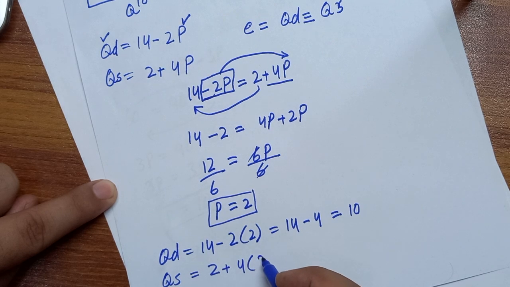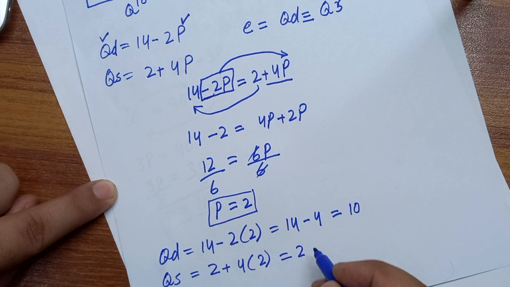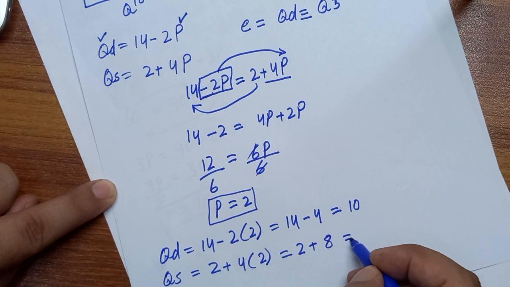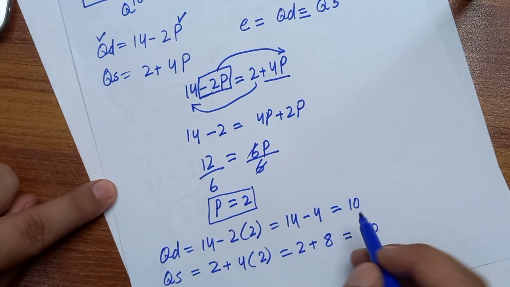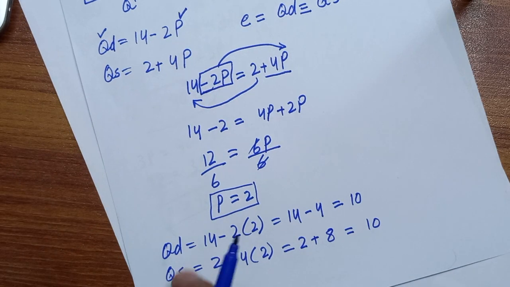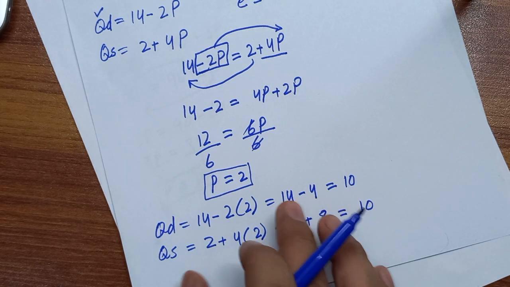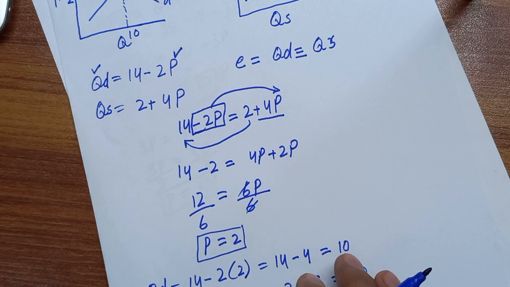Instead of P, I will use the value of P. So we have 2 plus 4 times 2, which is 8, equal to 10. So this is proof that the quantity of demand is equal to the quantity of supply at the equilibrium point. So this is market equilibrium, and before this it was market demand.